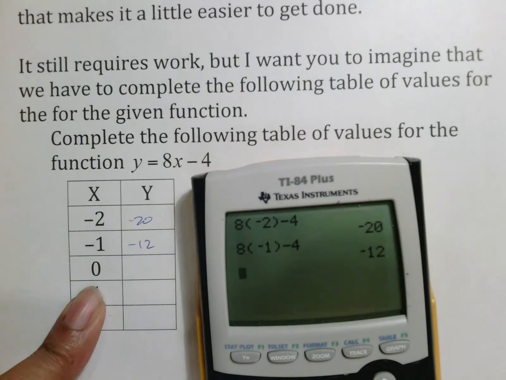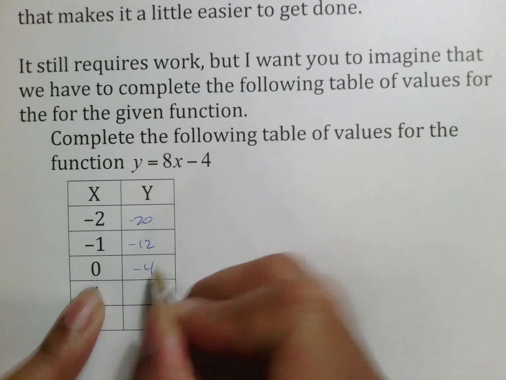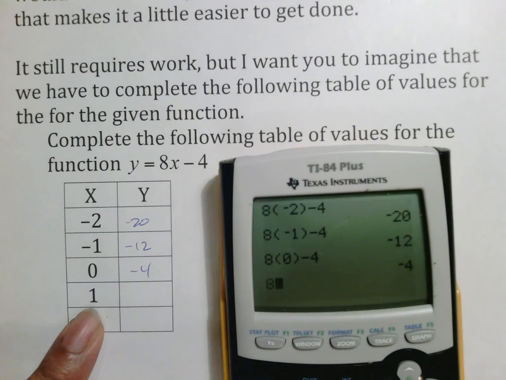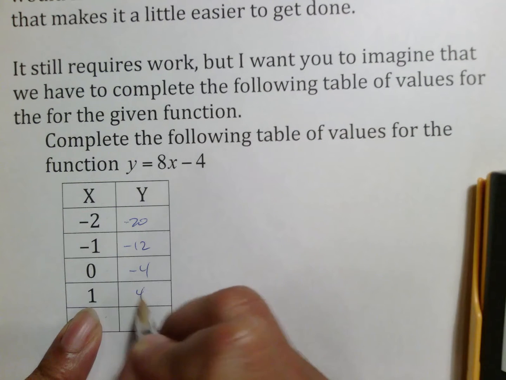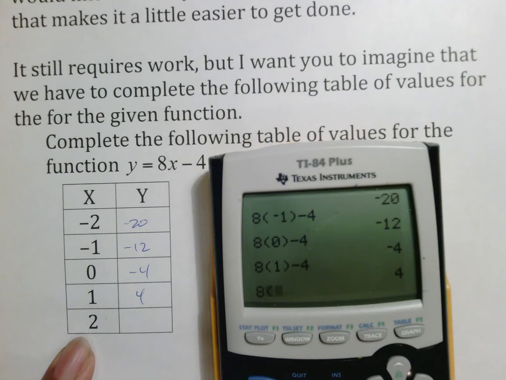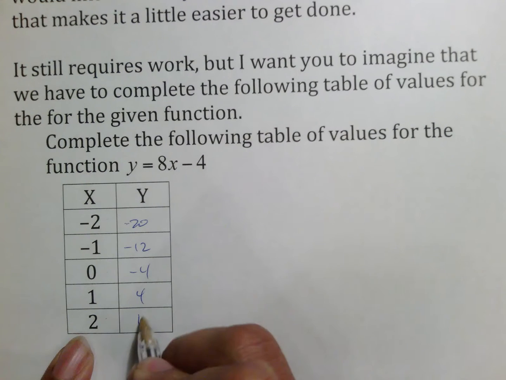Then you'll do it again, 8 parentheses 0, close, -4, which is -4. Again here, 8 parentheses 1, close, -4, which is 4. And one more time, 8 parentheses 2, close, -4, which is 12.